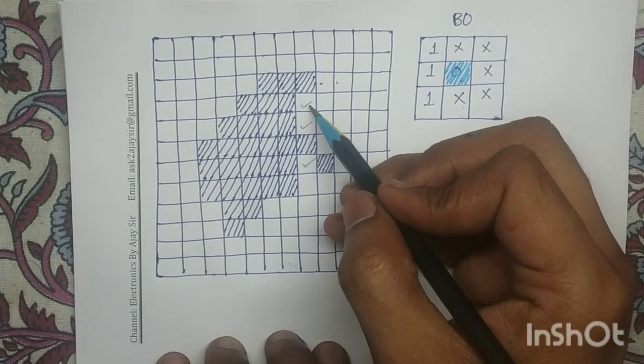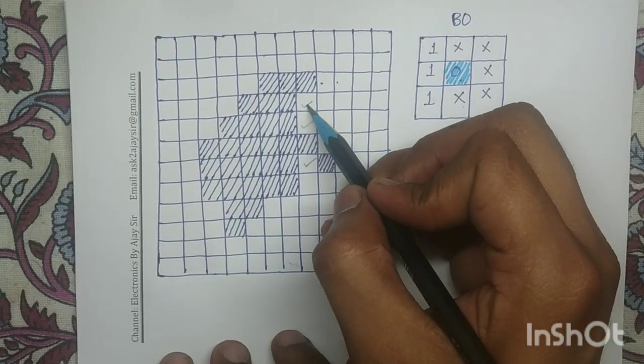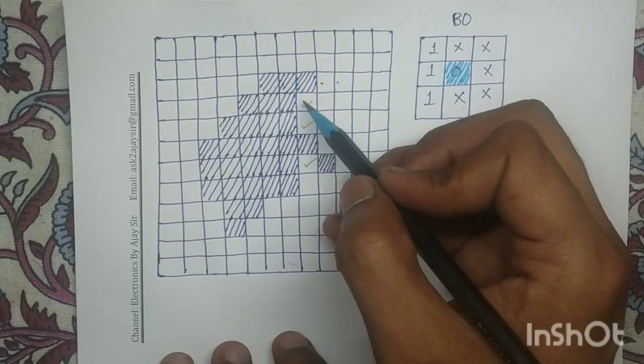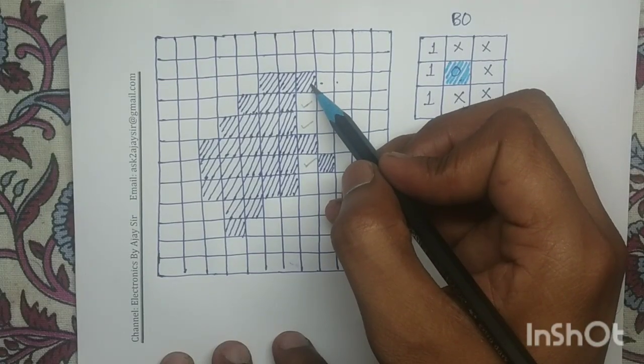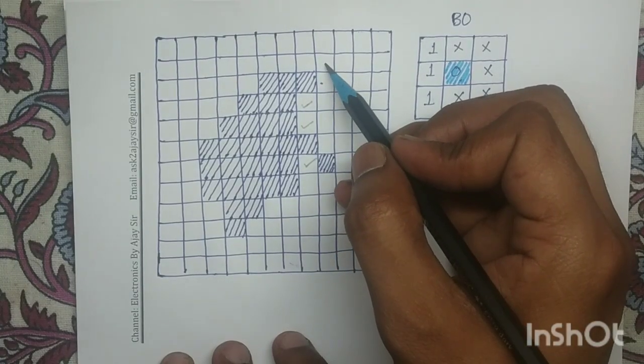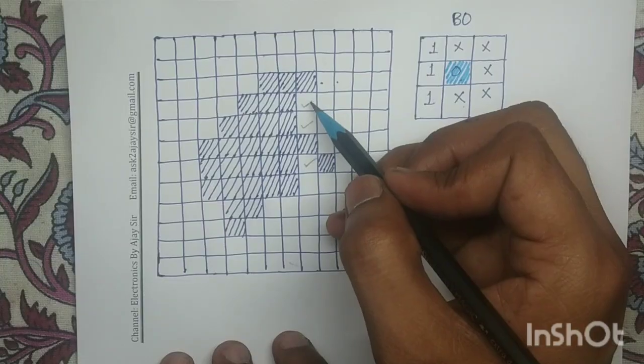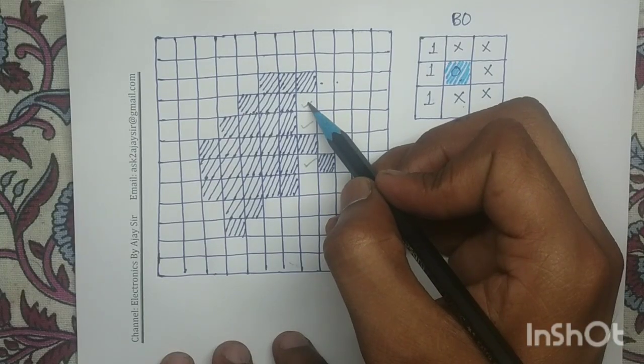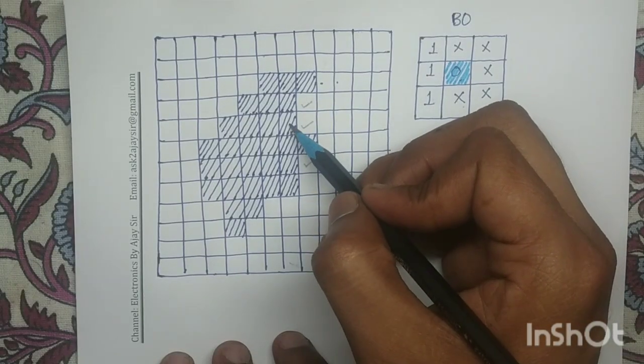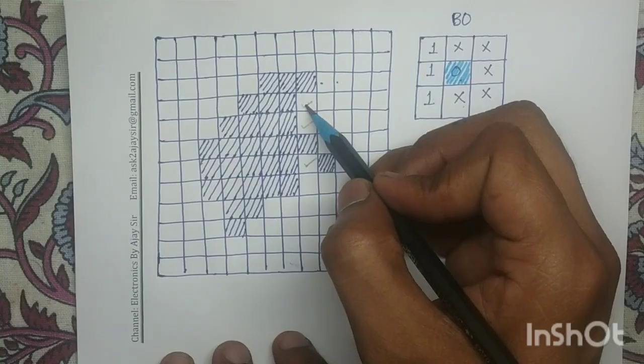That is, for this pixel, the center pixel, it is logic 0. Since this shaded portion represents logic 1, and this unshaded portion represents logic 0, here my center pixel is logic 0, and these 3 pixels are logic 1. So this is my hit point.